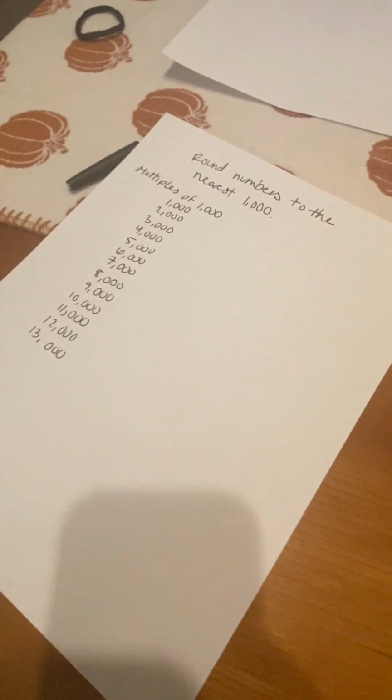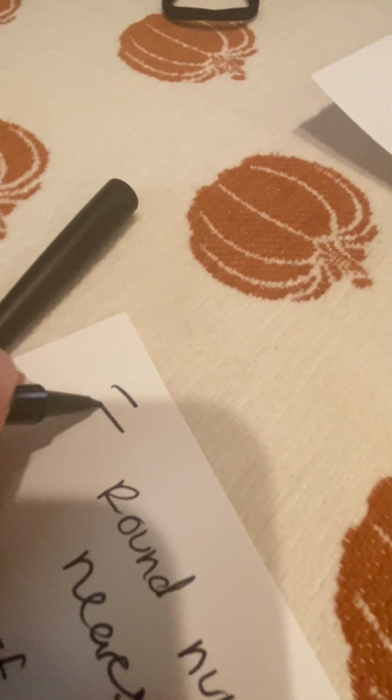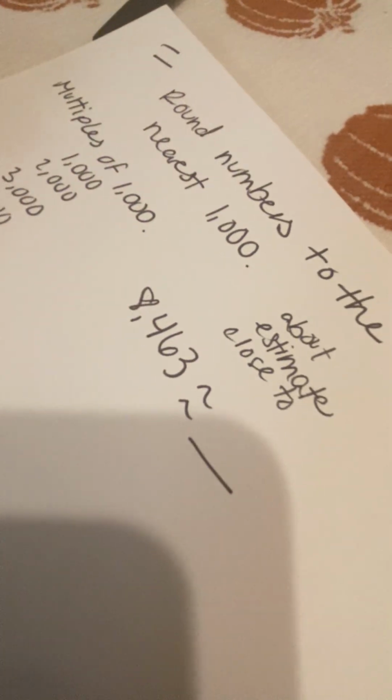Okay, let's get into an example from today. I want to round the number 8,463 to the nearest 1,000. We use this symbol when we round. It means about. It's an estimate. It means close to. The symbol right here does not mean exactly equal. So I'm really focusing on my thousands place, my 8,000 here.